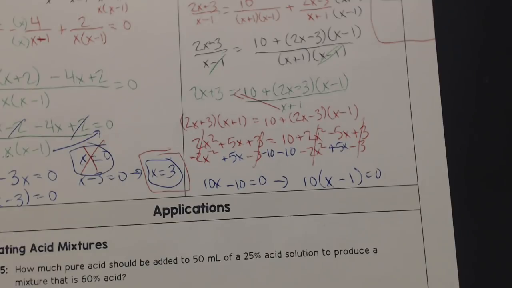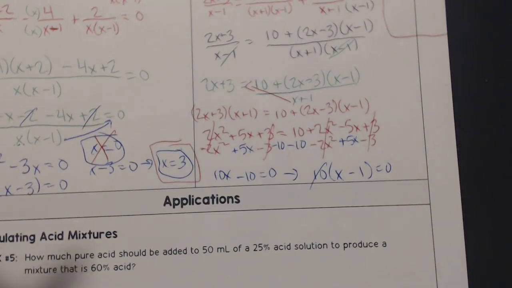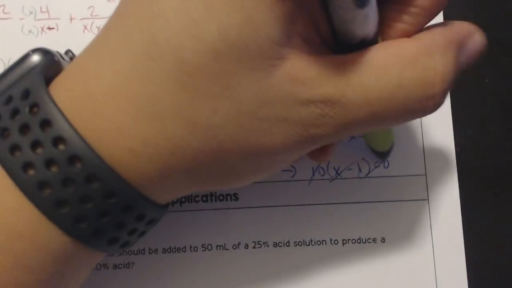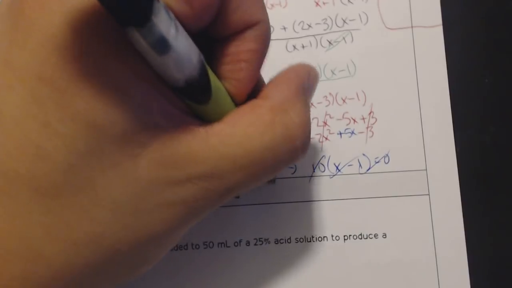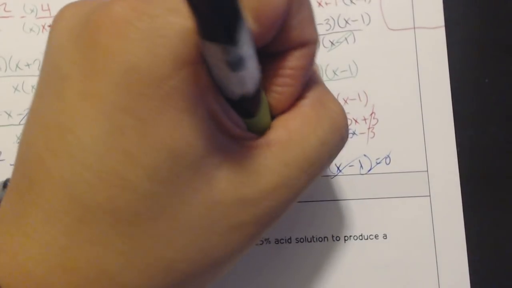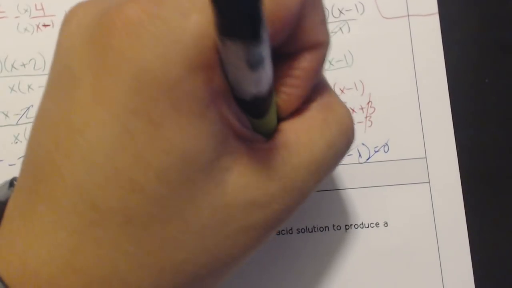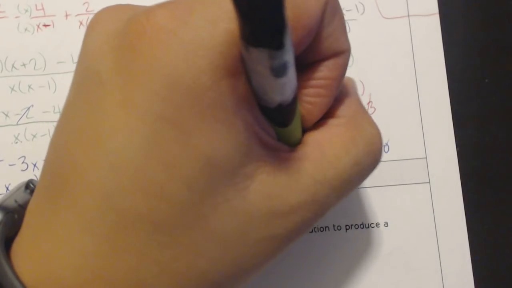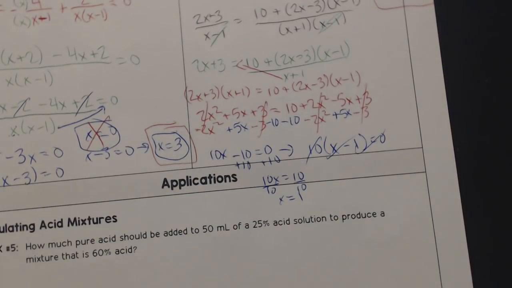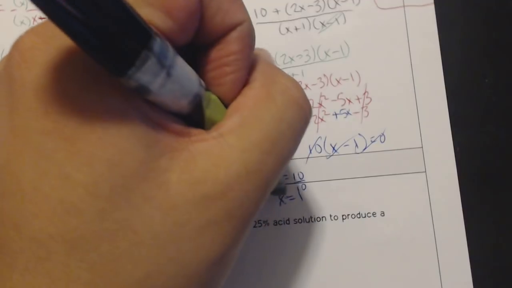And what we can do now is say, okay, the 10 can be divided that to the 0, or we could add a 10 and then divide it by 10. That's a much easier way. Not sure why I did this. We can just add 10. I apologize. And we get 10x is equal to 10, divide by 10, and x equals 1. Sorry about that. So we get x equals 1.